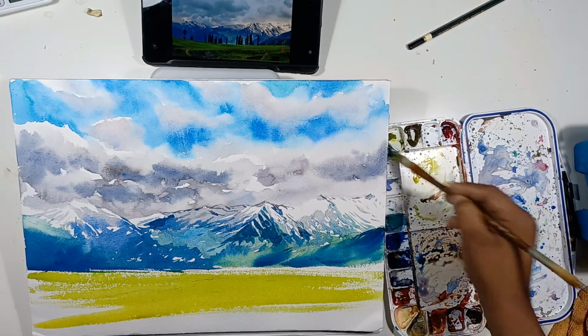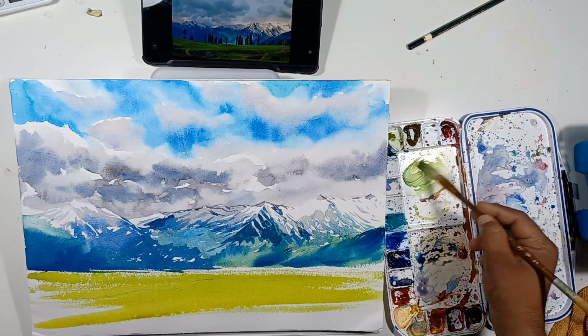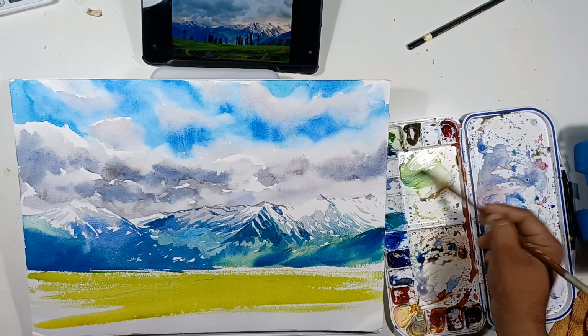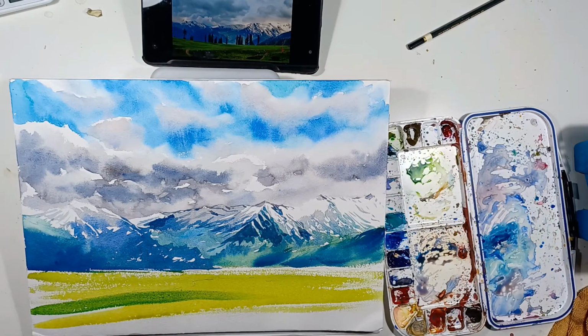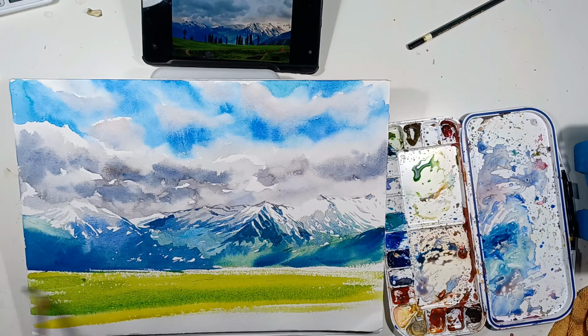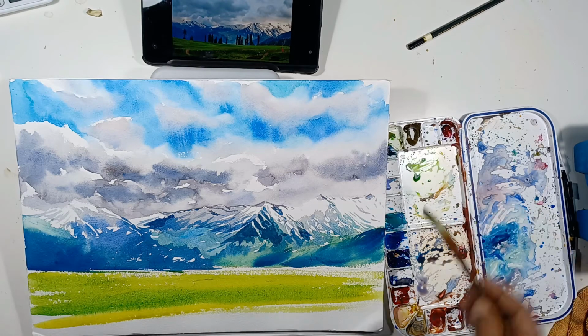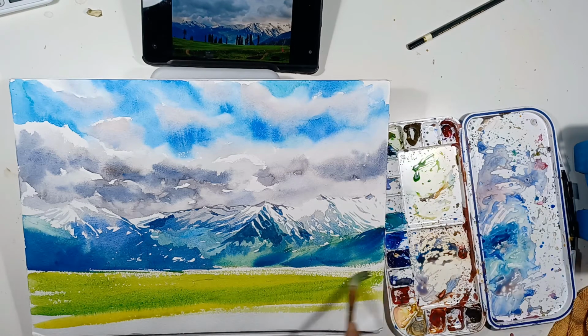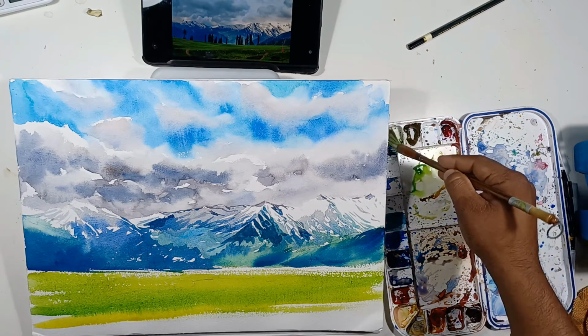And along with this, take a little turquoise color and mix it. So we have this one straight line, and let this area be like that. So leave it, don't do anything to the white portion over there.